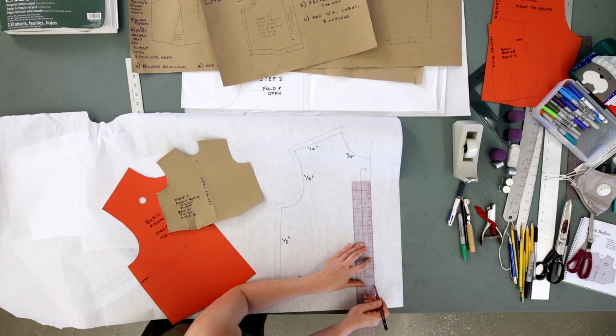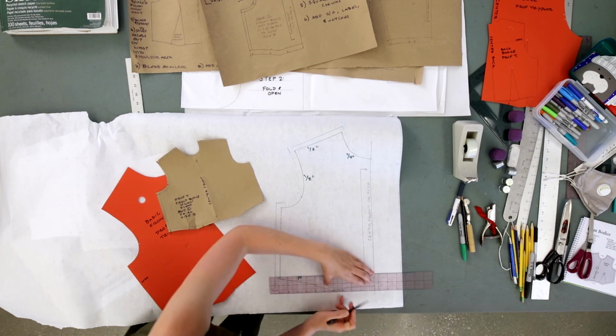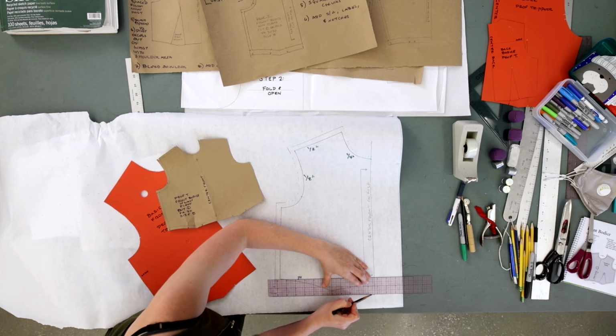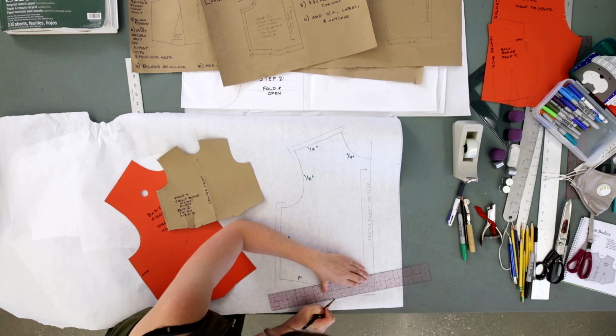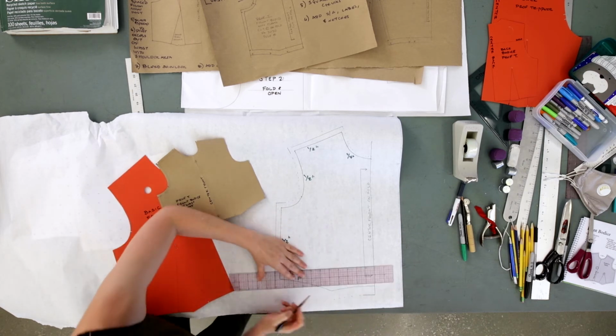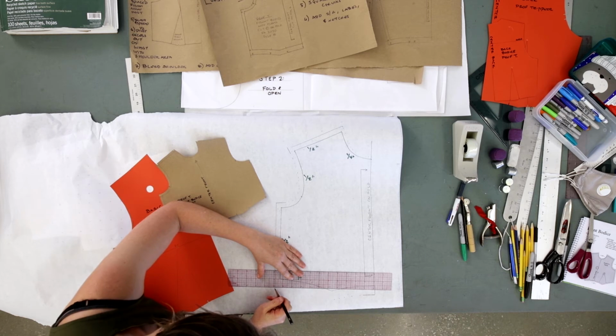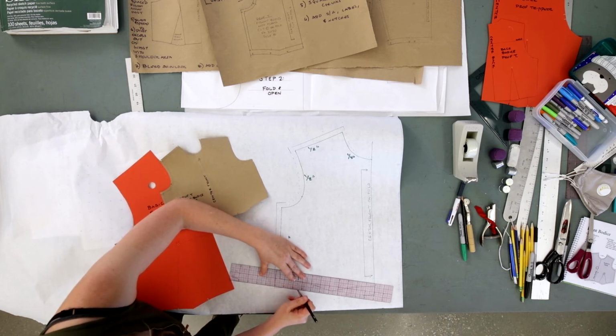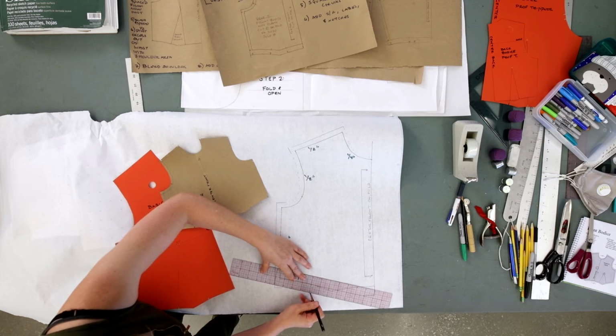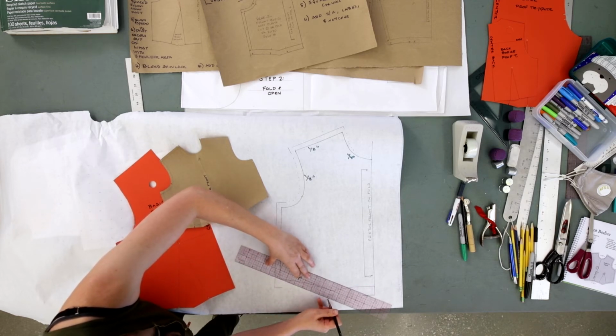Extend my center front 1 inch for its hem. Perpendicular to the center front. Around that curve, dashed line. Perpendicular to the side seam at the hem. And then around that shape, what's going to be our pleat.